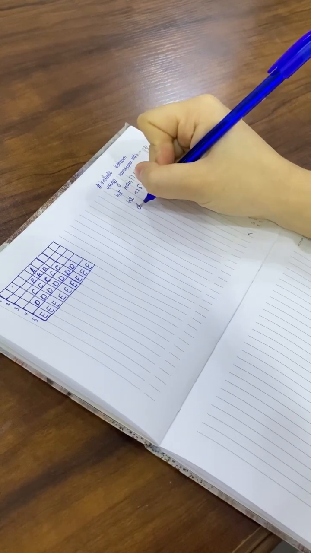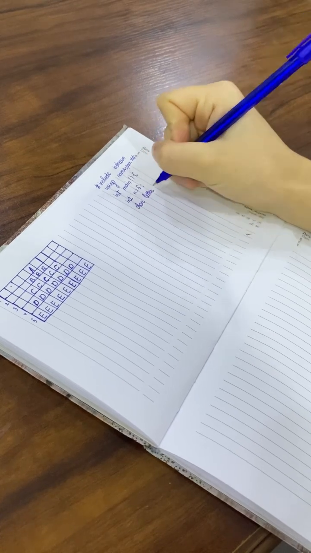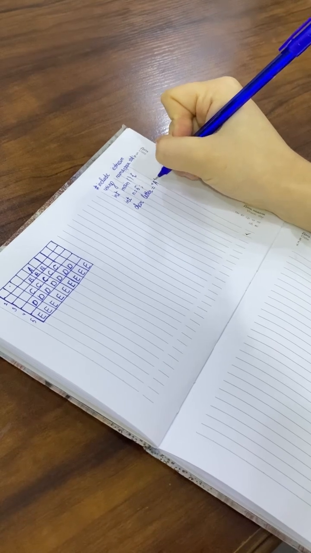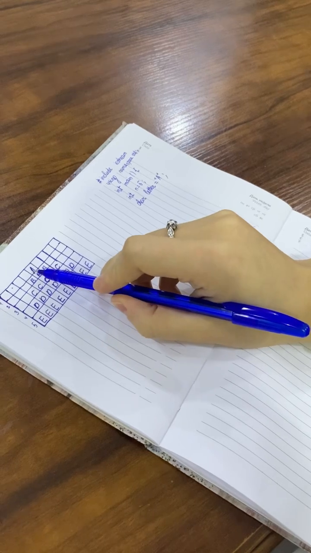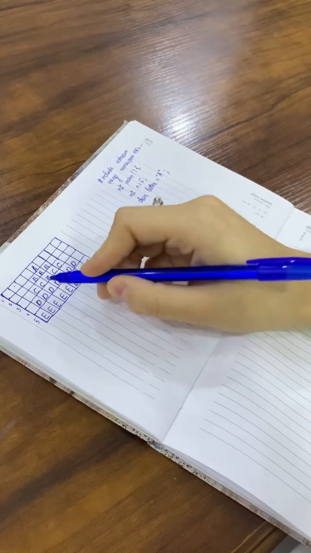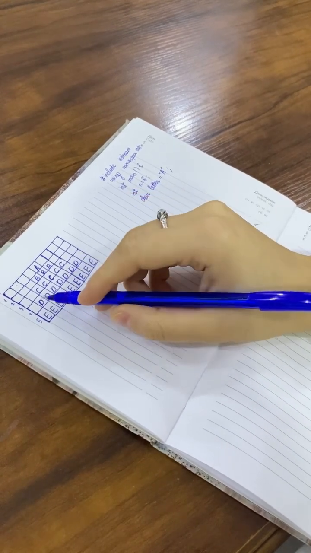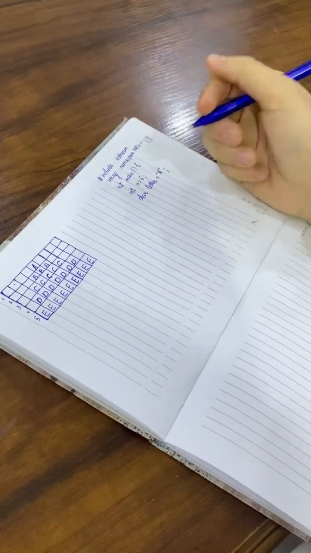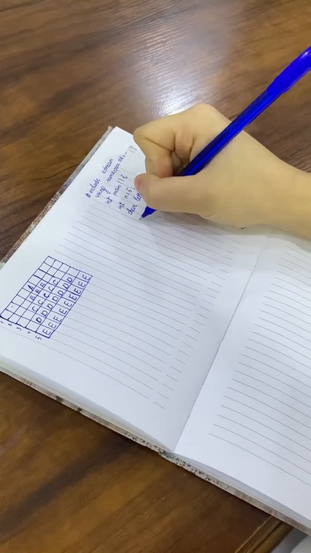Next, char letter equals 'A'. A is the starting letter. This variable is initialized to A, the starting letter of this pattern. It will be used to print each letter in the pattern and will be incremented to print the next letter in the alphabet each row. Now I will start my loops.